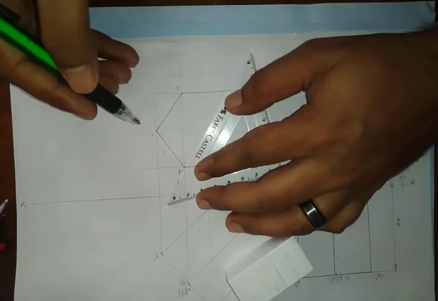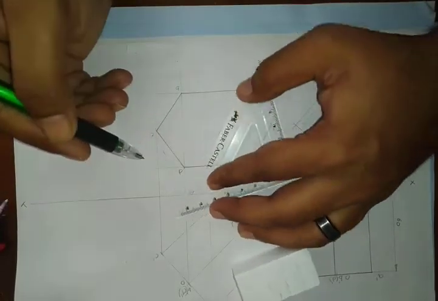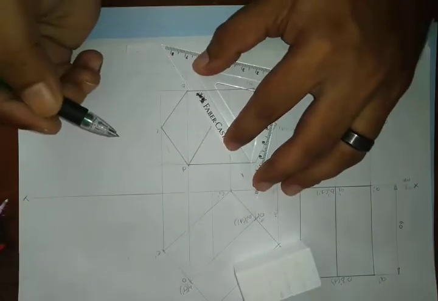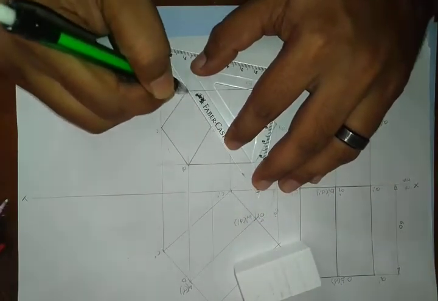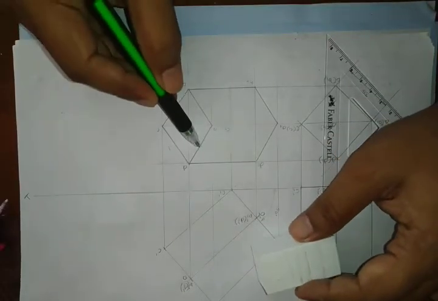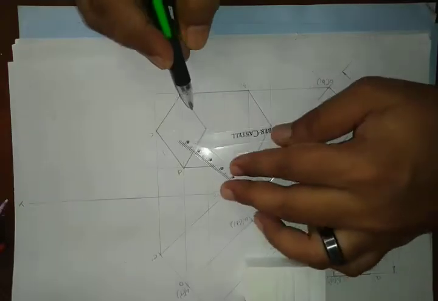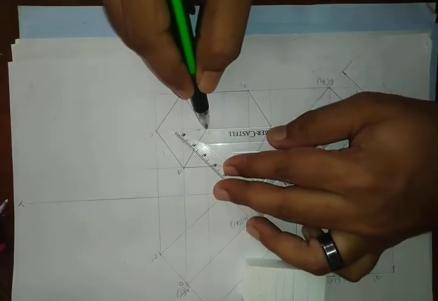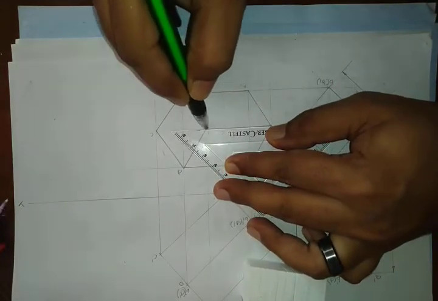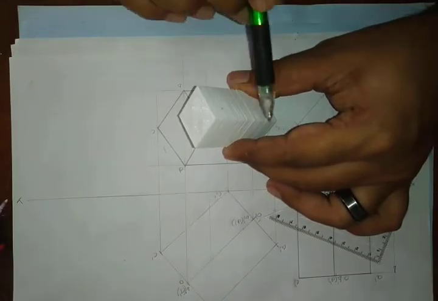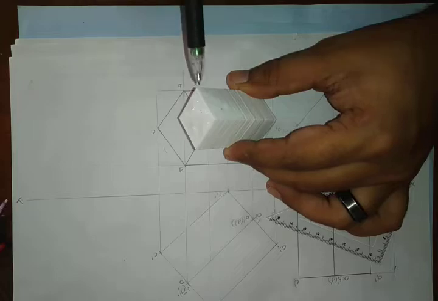So first I'll connect these 2 lines and make them visible. The rule says if 2 lines are visible, obviously the third line which is connecting those 2 lines is visible. So 1, 2, 3 faces and 3 edges are visible.